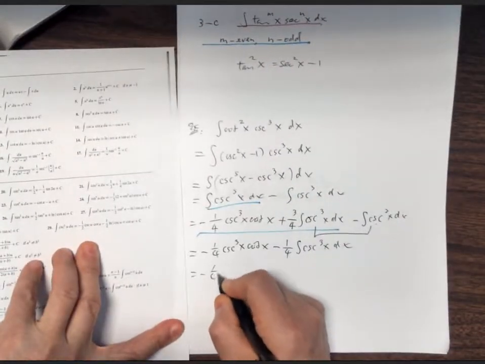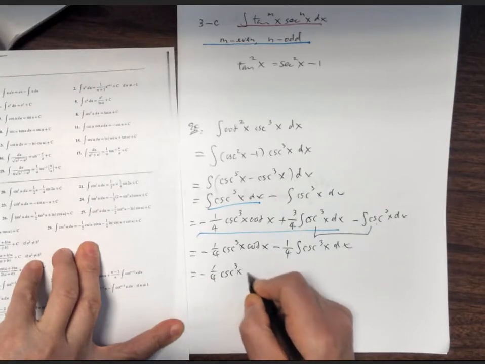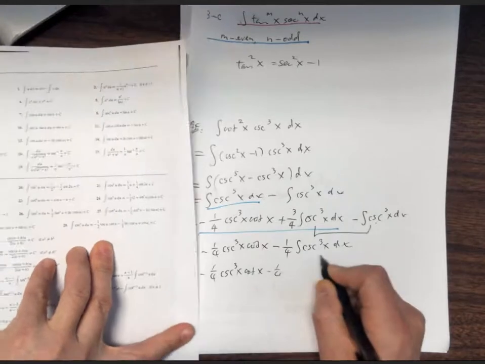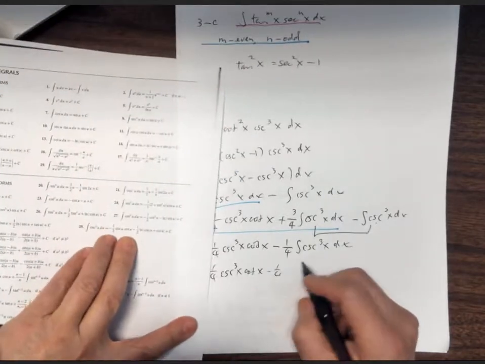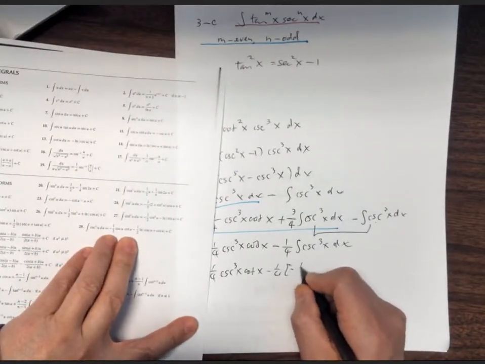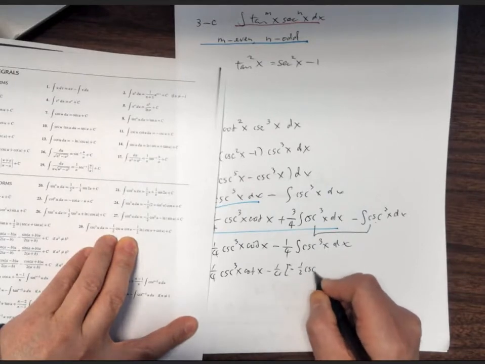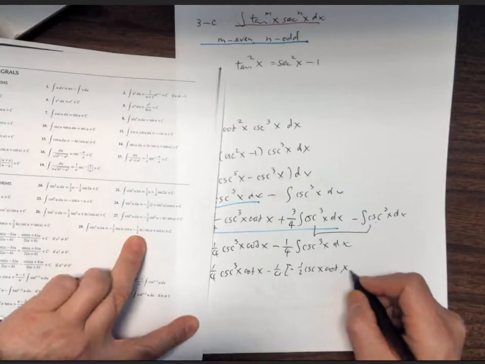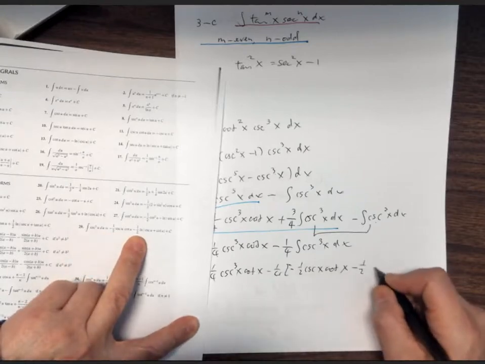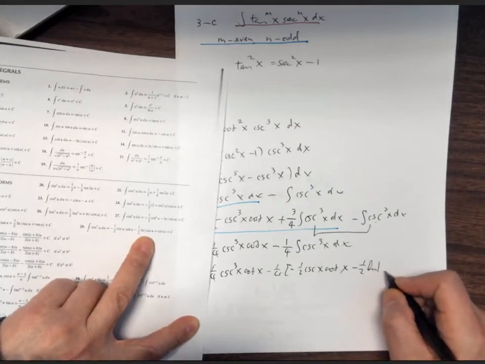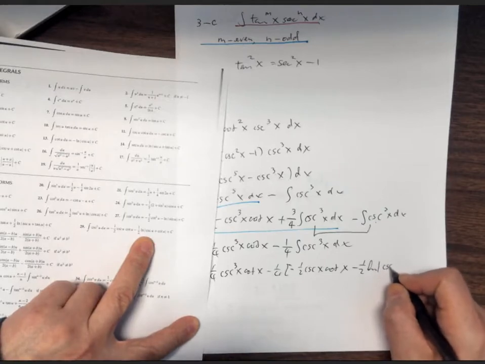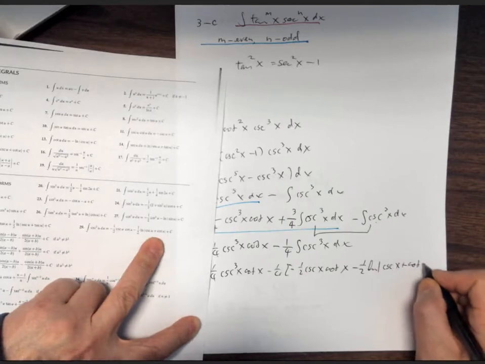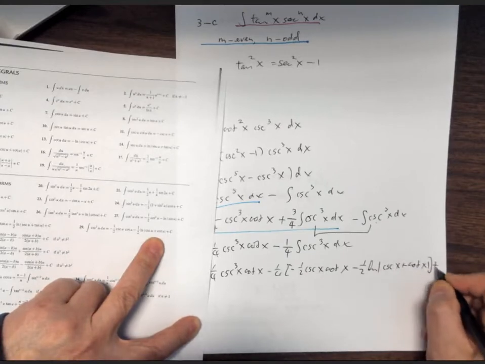First, we copy down the first term. The formula says minus 1/2 cosecant cotangent minus 1/2 log of cosecant plus cotangent plus c.